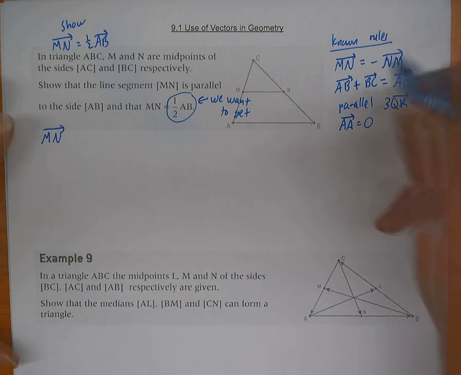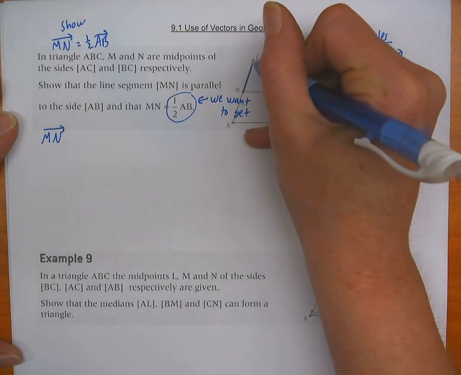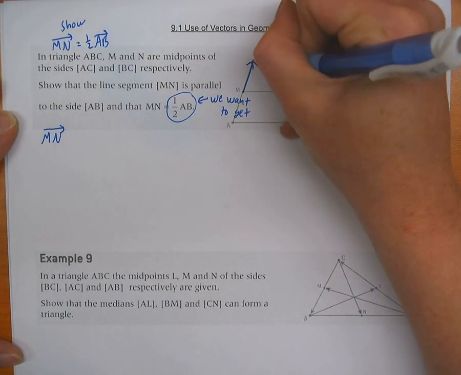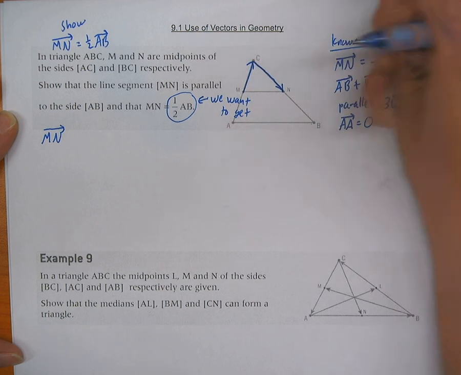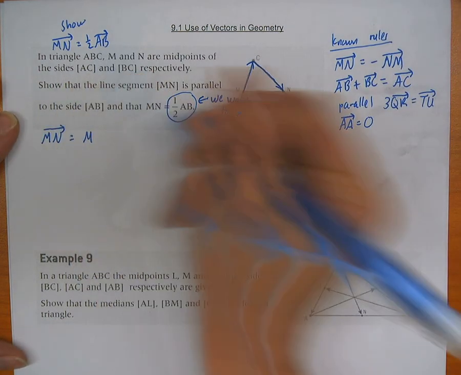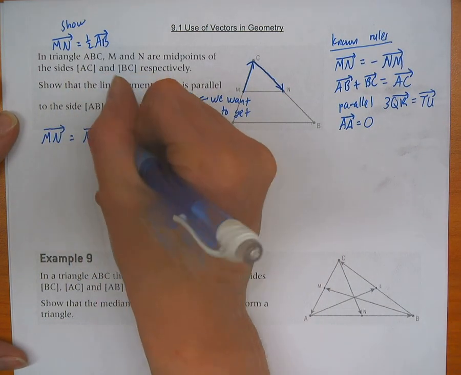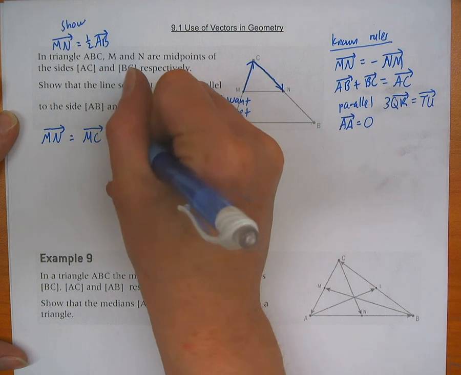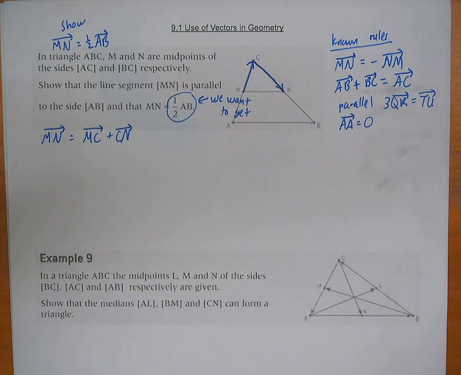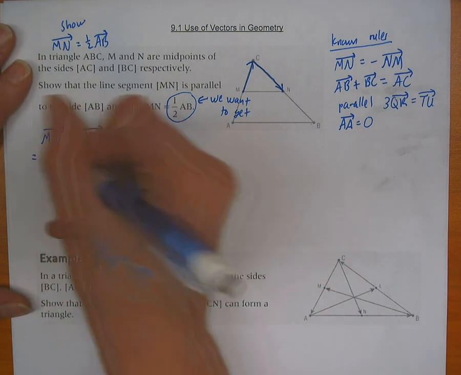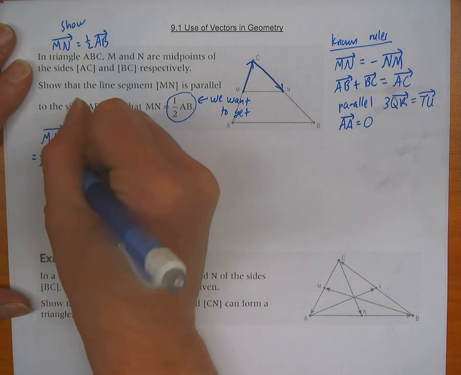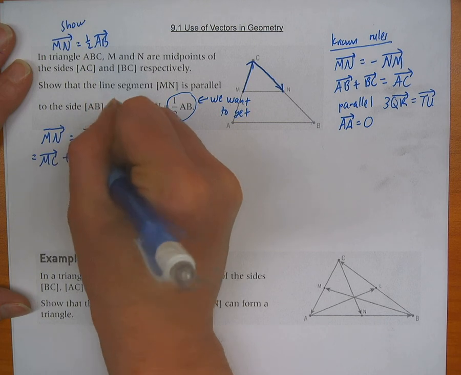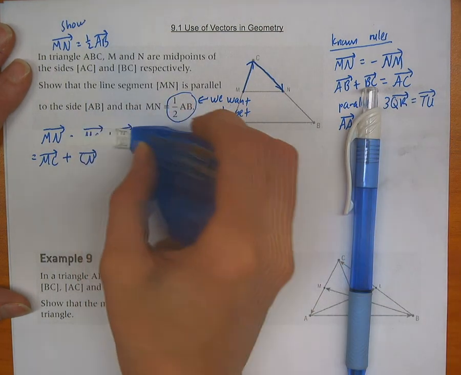So if I want to think of how I can get from M to N, I could go this direction, and then I could go this direction. I think that would be helpful. So that would be the same as MC plus CN. I think it might be helpful also, though, maybe I should show my work this way. I'll do that, plus CN. We typically work down when we do these.